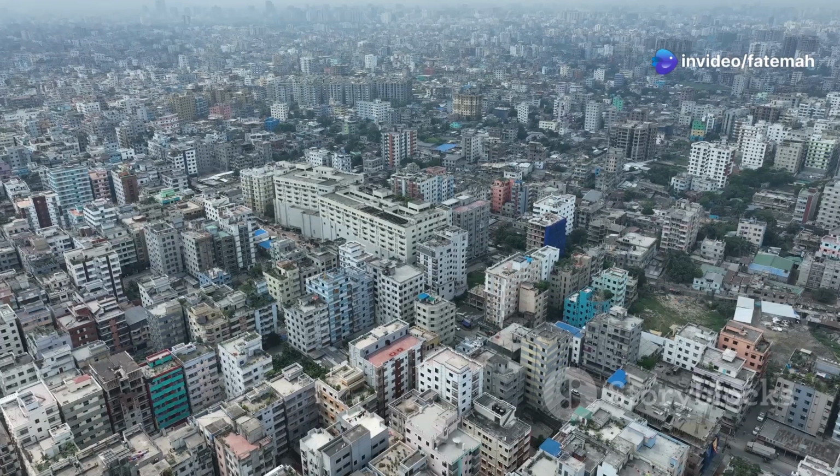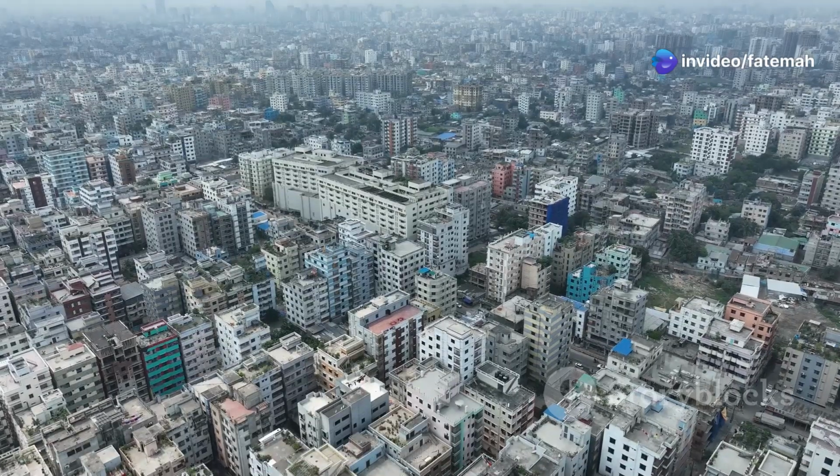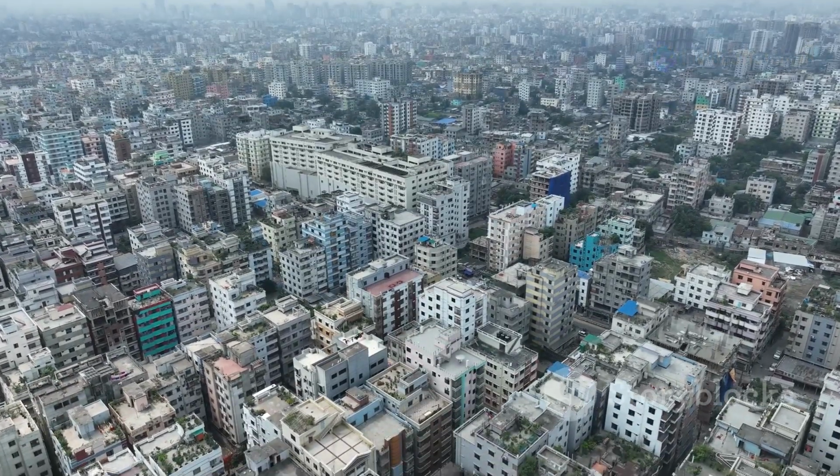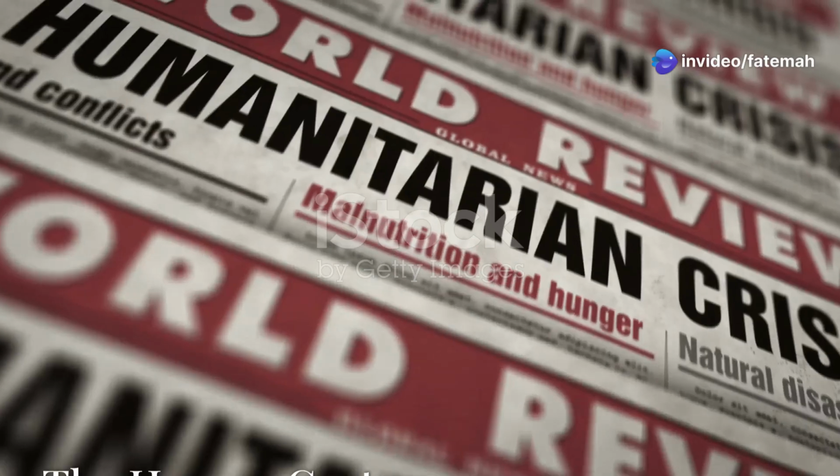The young nation of Bangladesh, just 3 years after its independence, was already struggling with significant economic challenges. The government had implemented expansionary economic policies following independence, which research suggests contributed to the underlying conditions that made the famine possible.